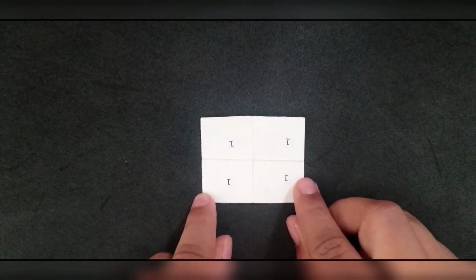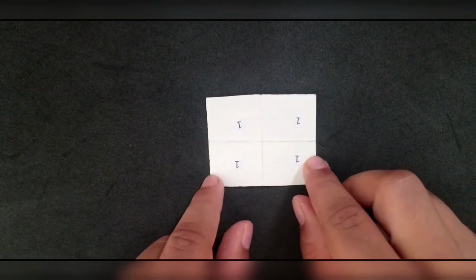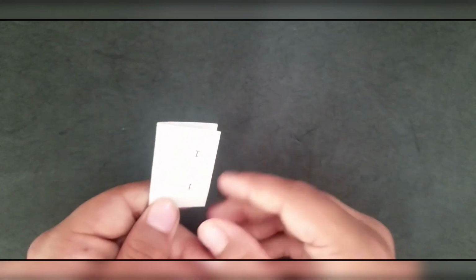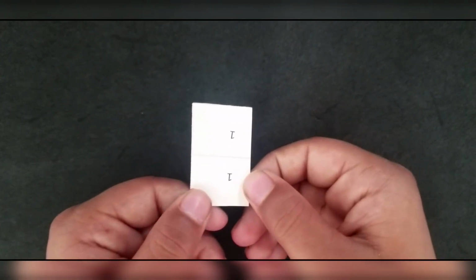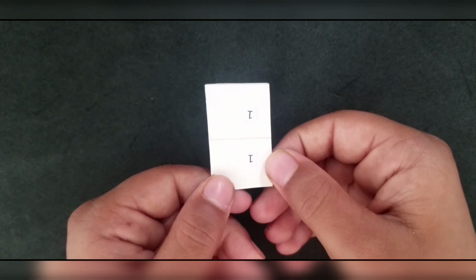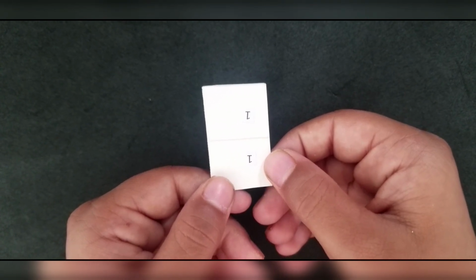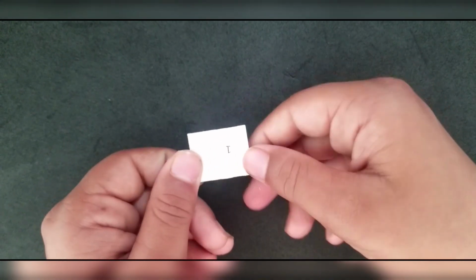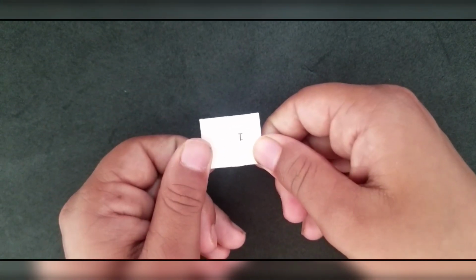Now, every time we fold it, we have to make sure that all the folds are equal. So if we fold it in half, we get the number 2. So this is 2, and 2 is a factor of 4. Now, if we fold it again in another half, we will get the number 1.